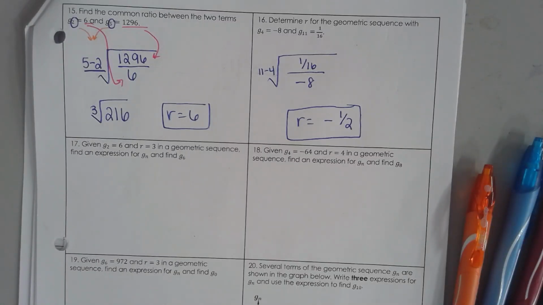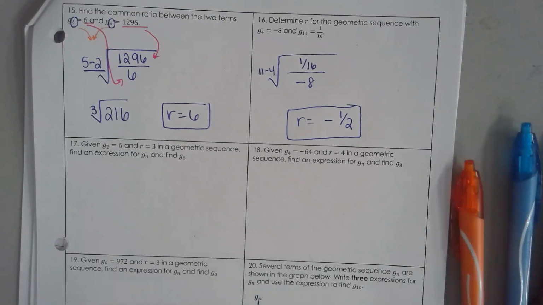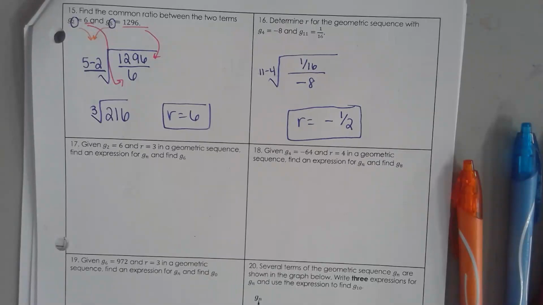Any questions on finding common ratio? Most likely on AP questions, on the AP exam, you would be given a graph and asked to find the common ratio, so we'll look at that in 20. I don't remember ever having to do this as part of the AP exam. Do the root, find the ratio.